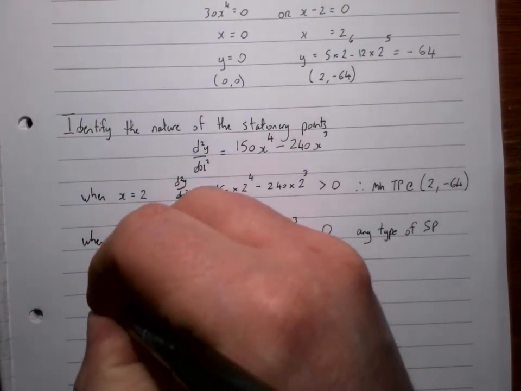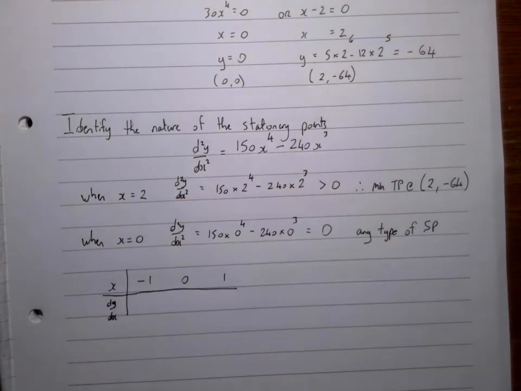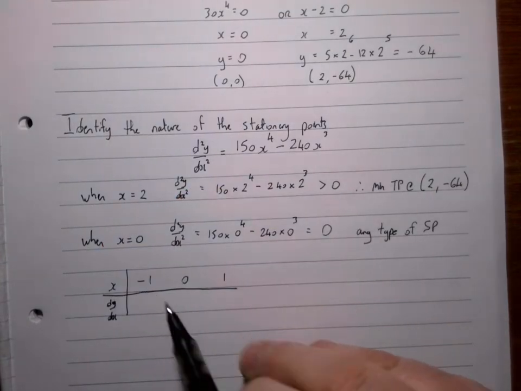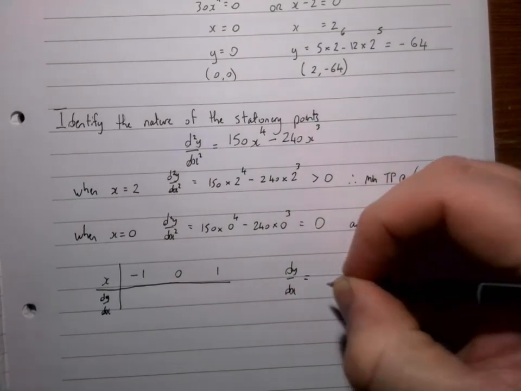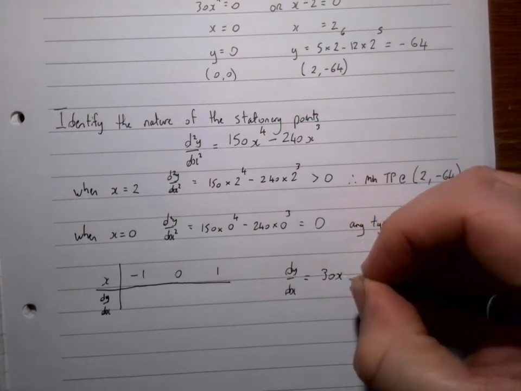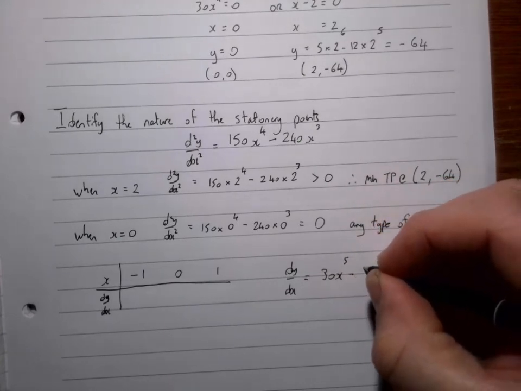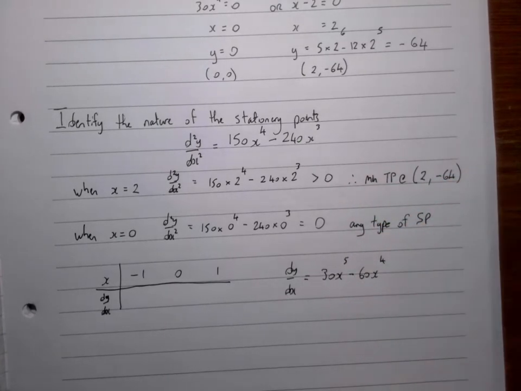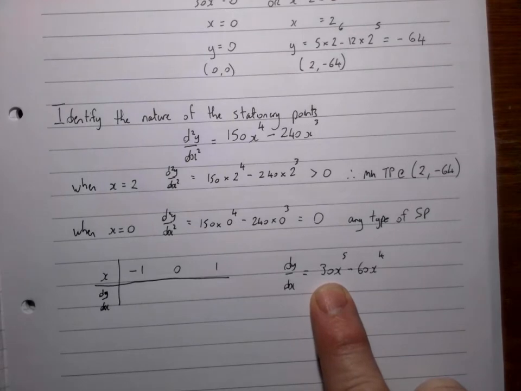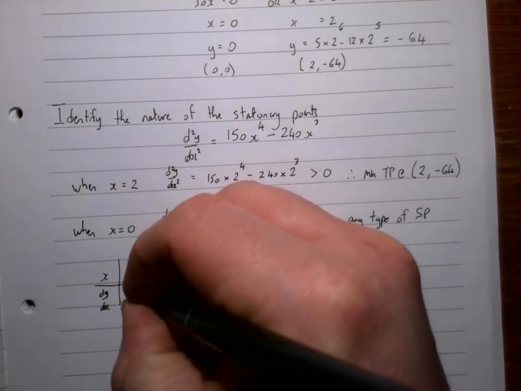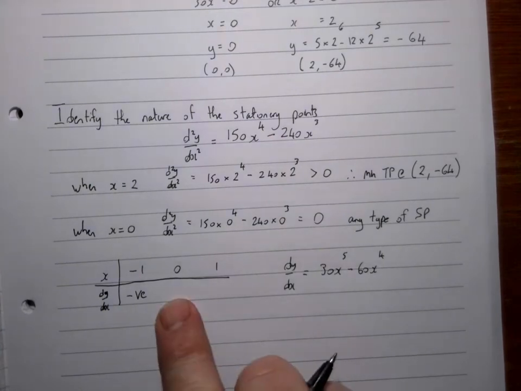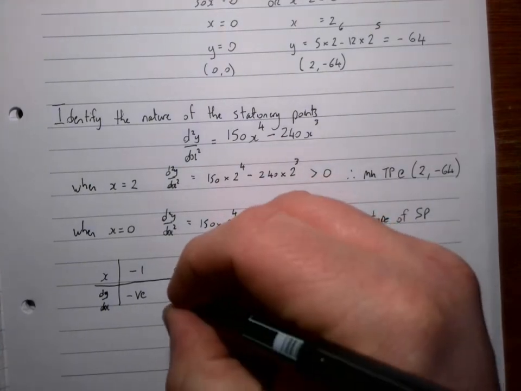So dy by dx. Remember dy by dx, I'll write it again since we can't see the top of the page, is 30x to the power of 5 minus 60x to the power of 4. When x is -1, this will become minus 30, subtract 60, it's going to be negative. When x is equal to 0, dy by dx is equal to 0.